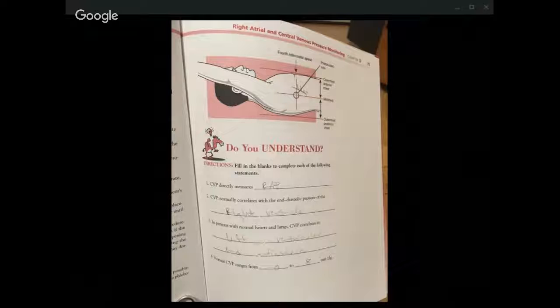Three important tips to remember. Normal CVP ranges from 0 to 8 millimeters of mercury.